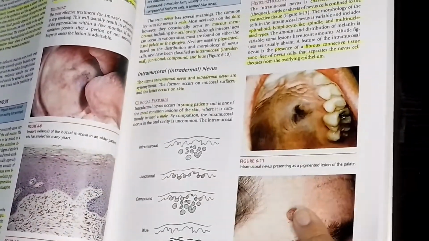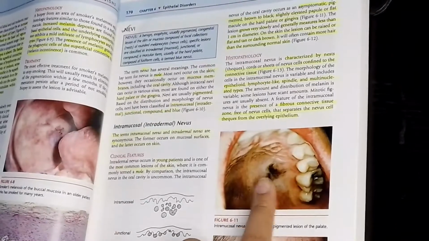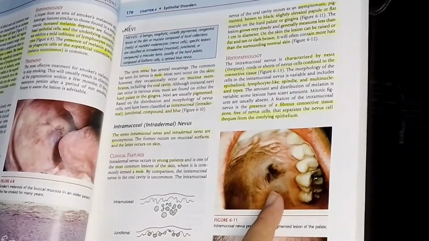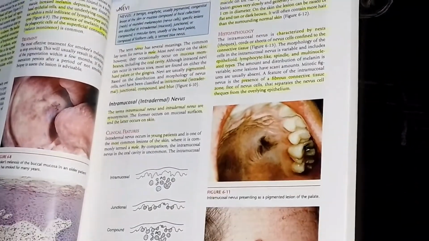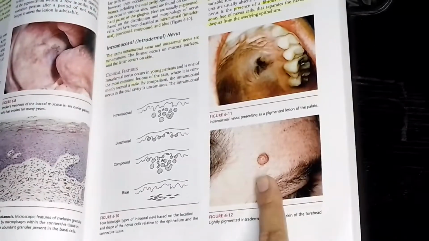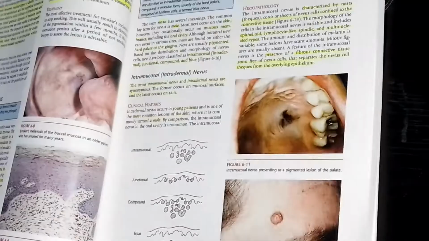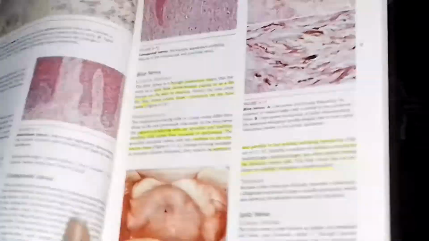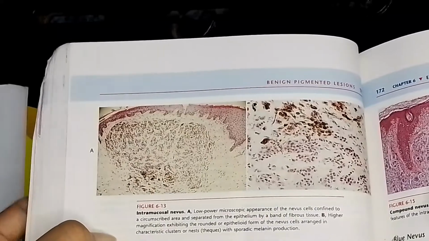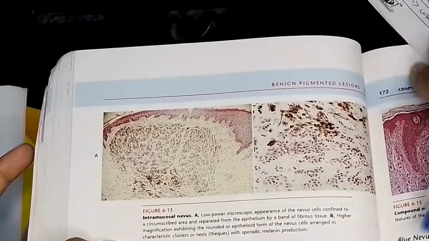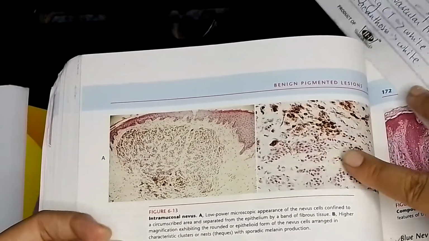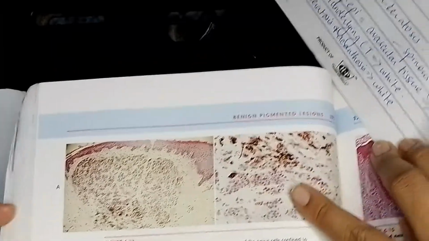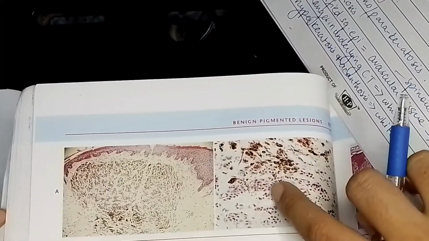Okay, this is nevus of the palate, and this is intradermal nevus, as you've seen in people. These are the histopathology showing the nevus cells arranged in clusters here, here.